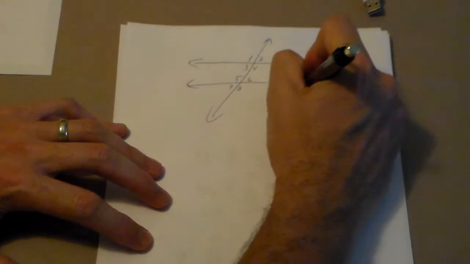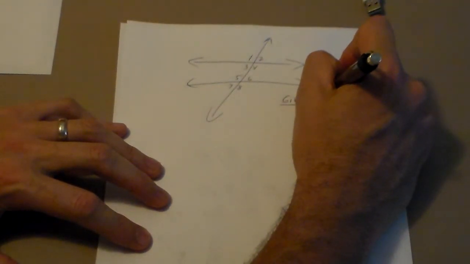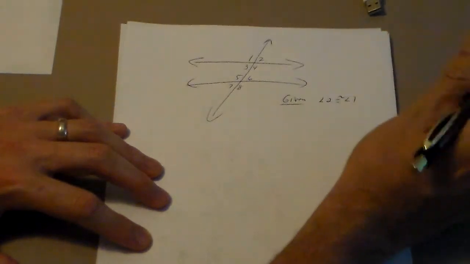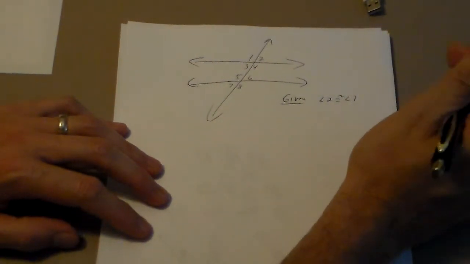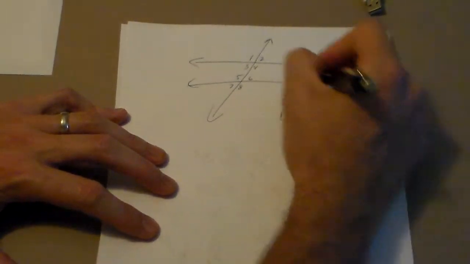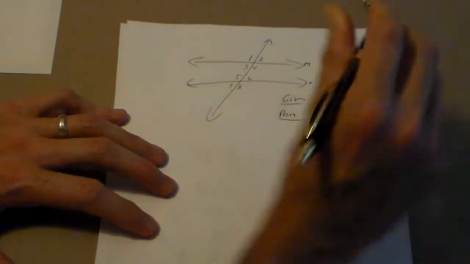The given is that angle 2 is congruent to angle 1. We'll say that's M and that's N, and we're going to try to prove that M is parallel to N.